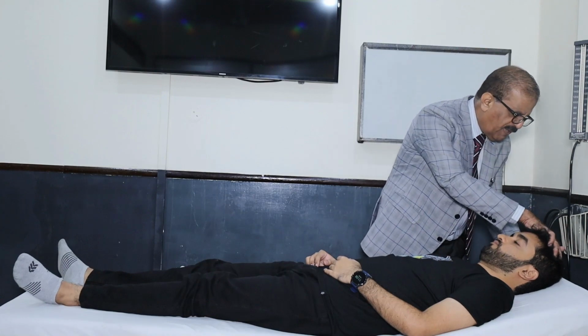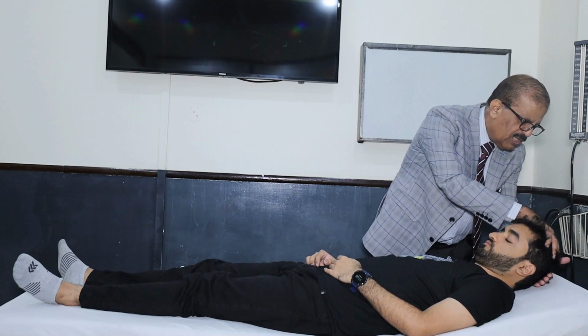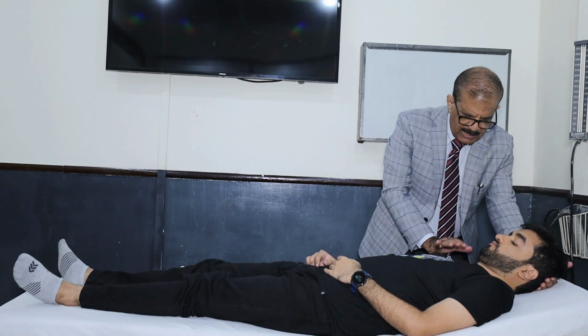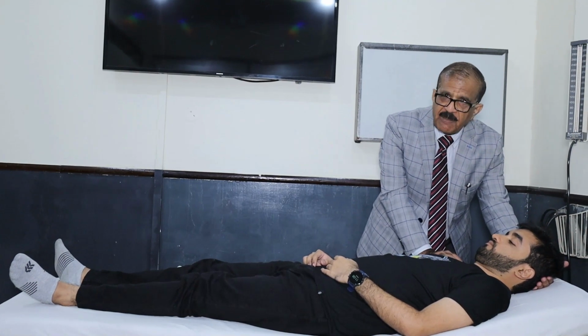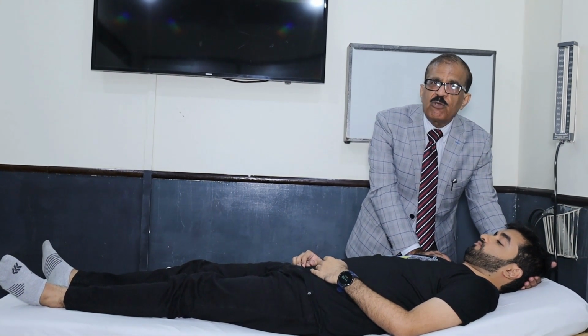You put your left hand under his head like this one and put your right hand here and ask the patient to relax and gently try to flex his neck.